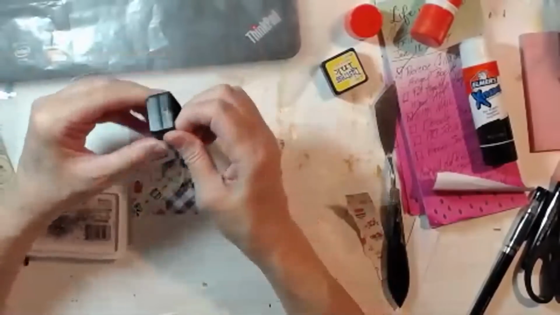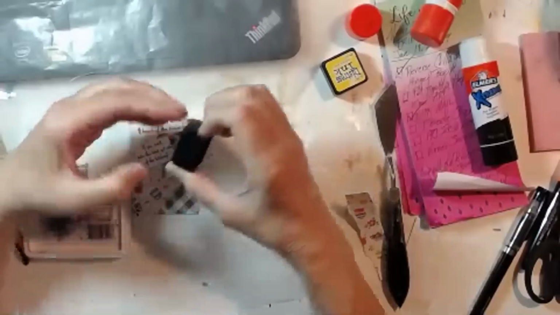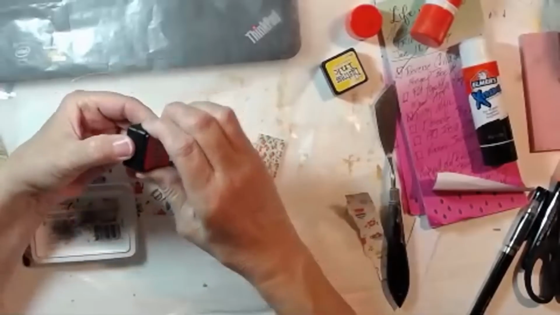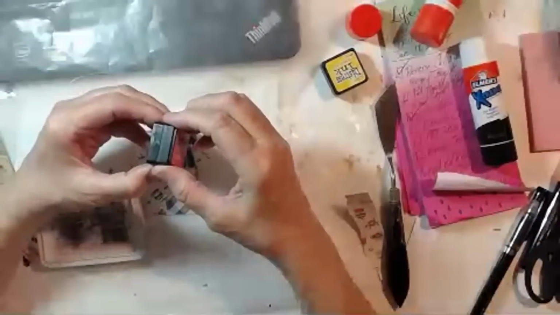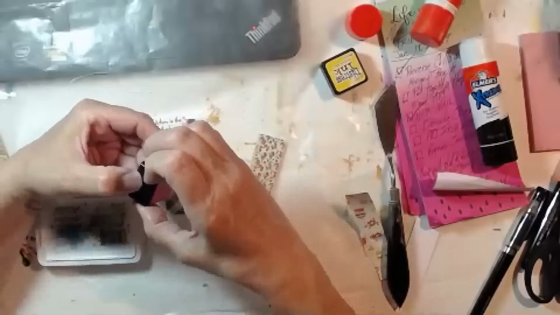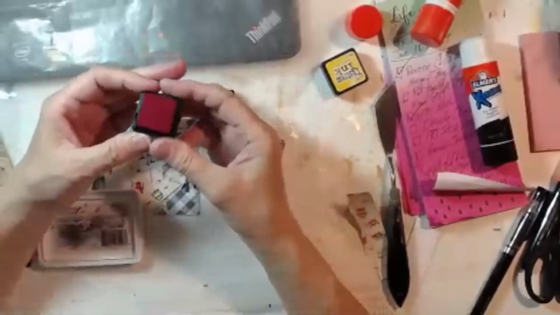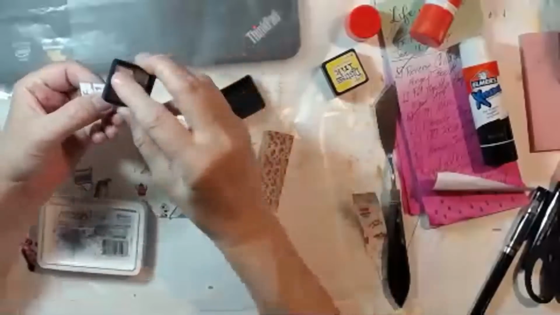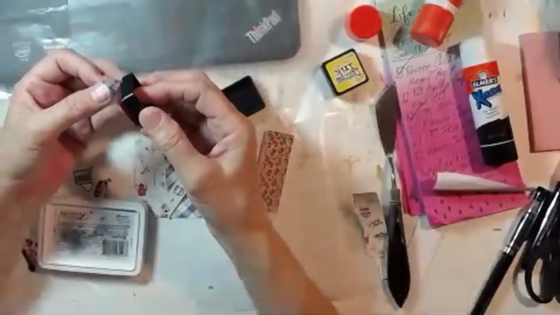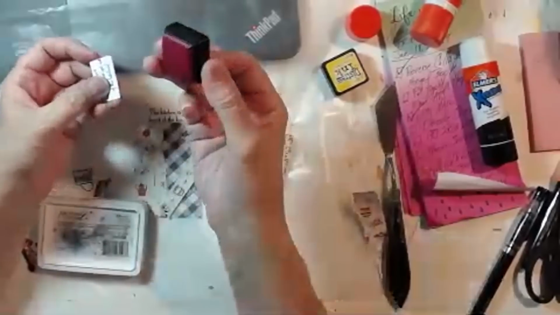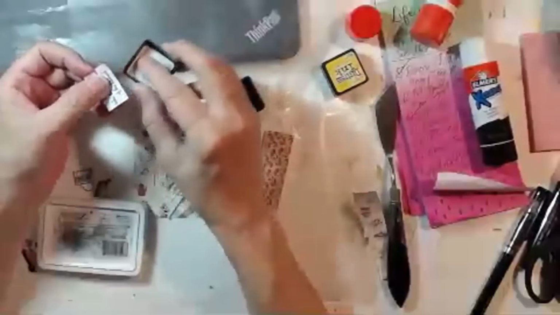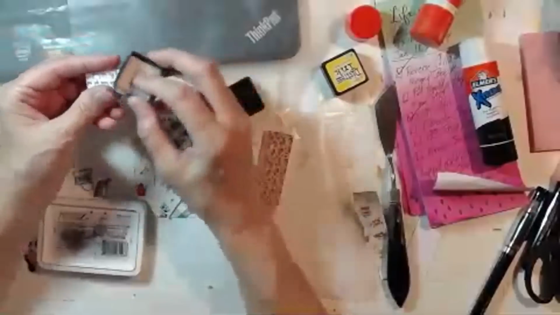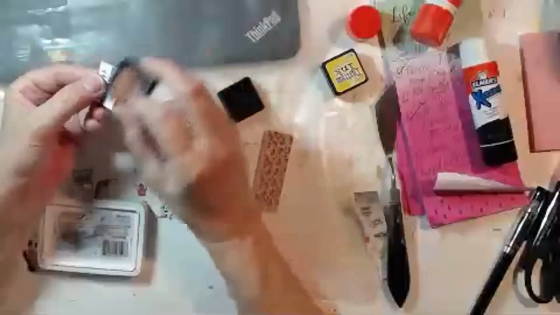Let's see what this is. I have trouble getting these little distress pads open. Is there a trick to this? Is there more than one? What am I doing here? There. Ha! I just want to ink the edges of these. I don't usually use these smaller ones. I usually use the larger ink pads, but I got these to work with my journaling so that I can work with my little light bulb stamp and smaller stamps.